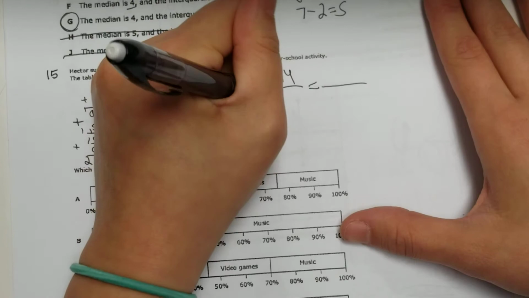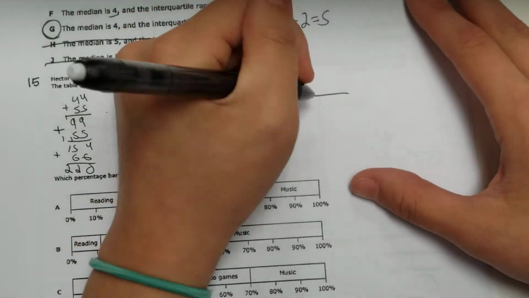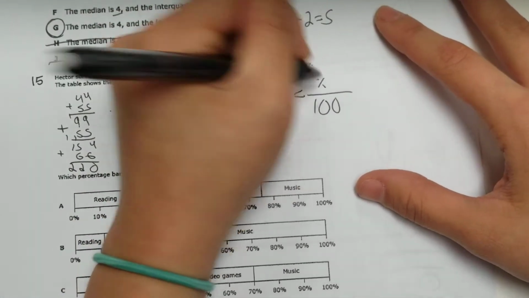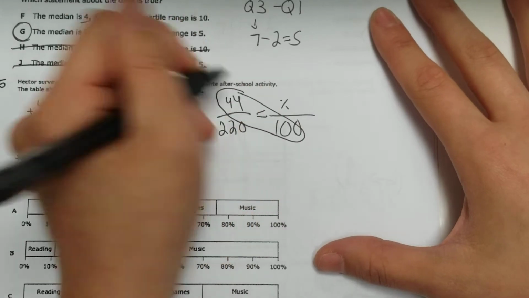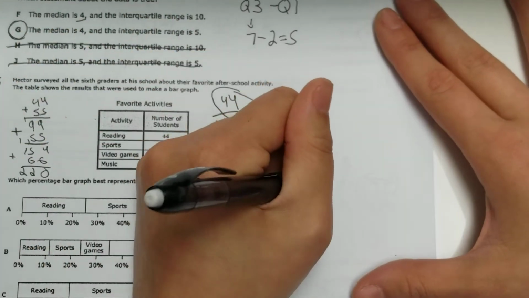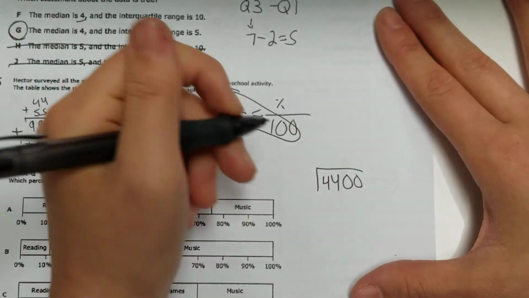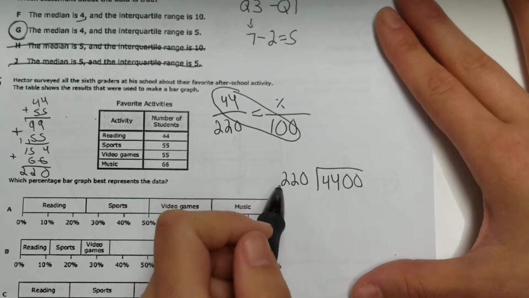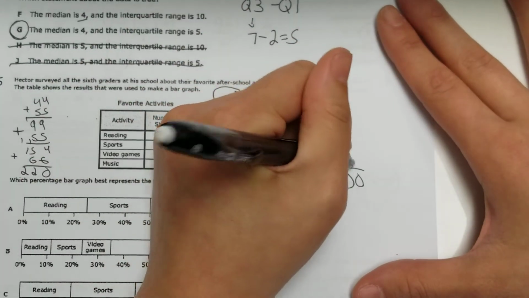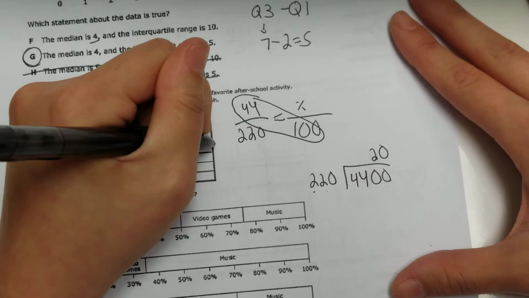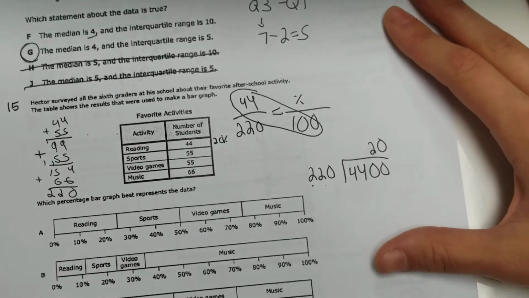And I think it's 220. And then percent over 100. So 44 times 100 is 4,400. Divided by 220 will be like 20%. So reading should be 20%.